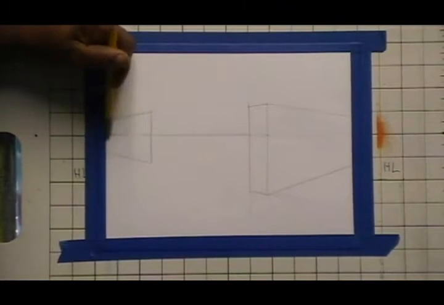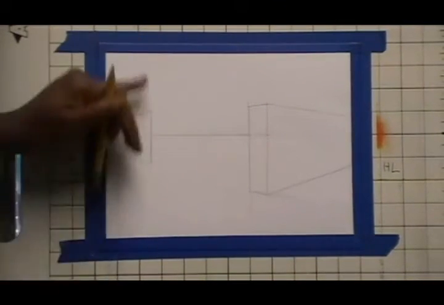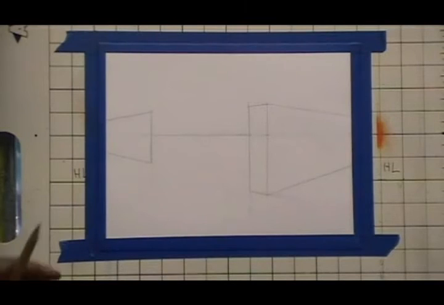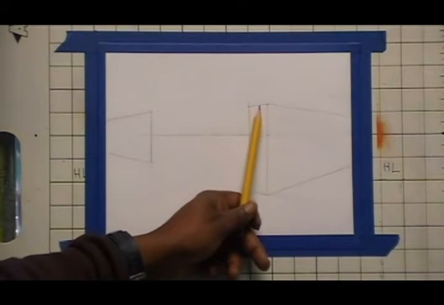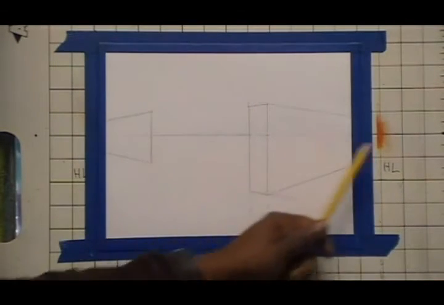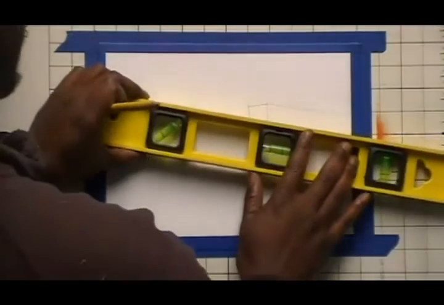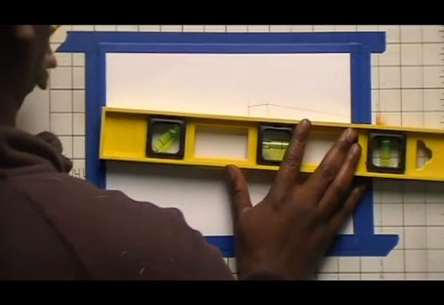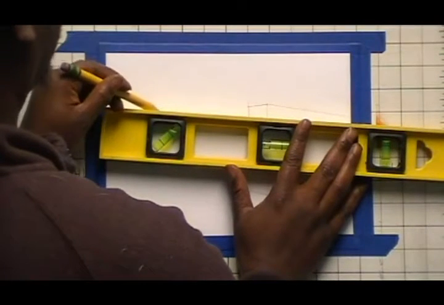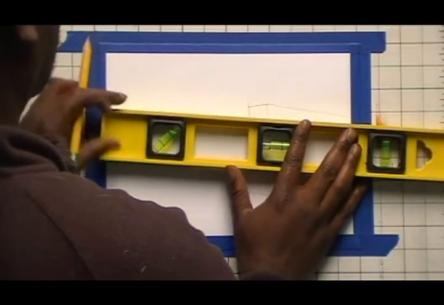I'll erase this horizon line. The fewer lines, the better it is. Now, just like on the opposite wall, the corresponding lines will meet the vanishing point, which is off camera. So, and it's further away, so the line won't be as large.